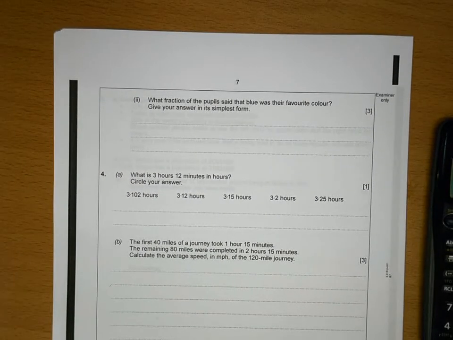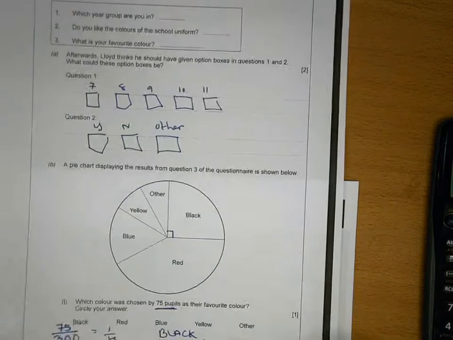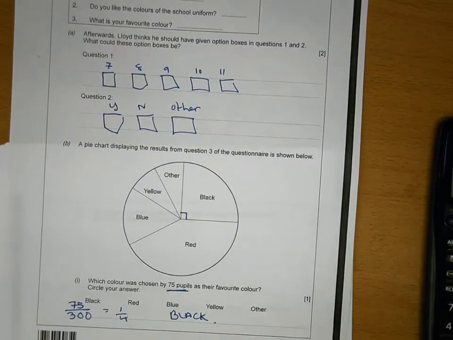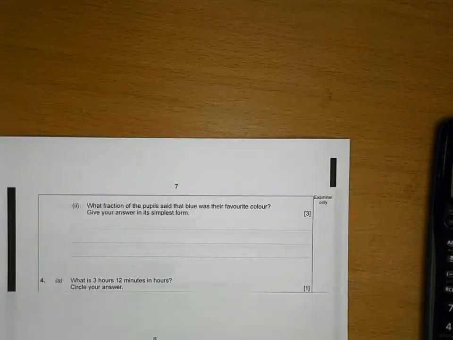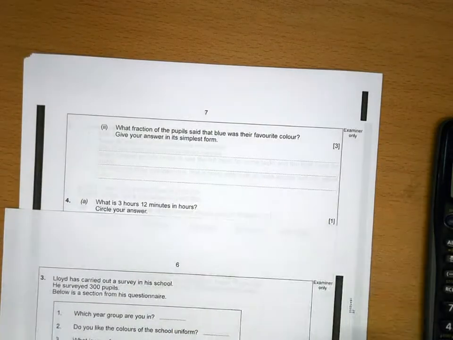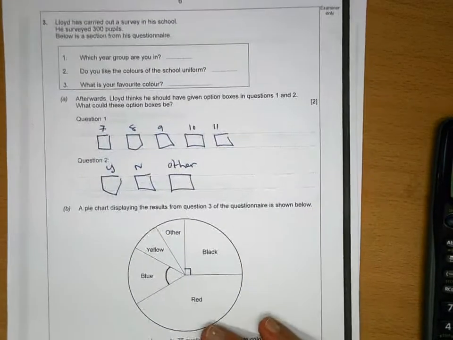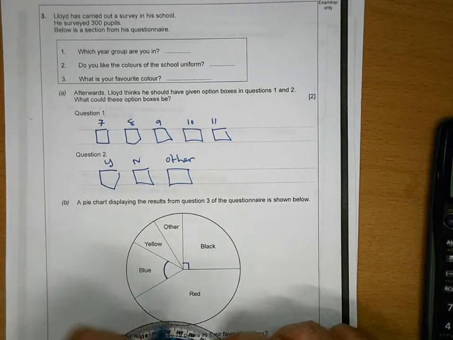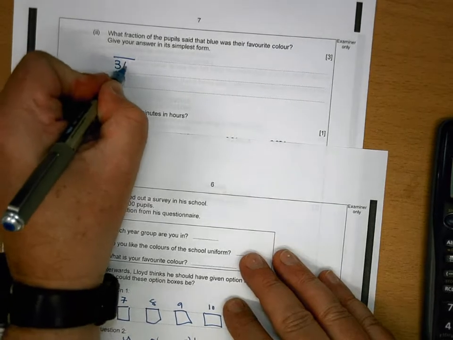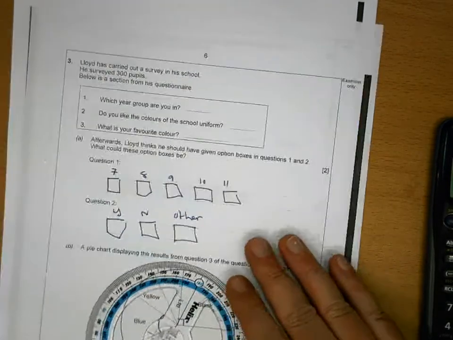Part 2. What fraction of the pupils said that blue was their favourite colour? So Meg, when I said at the start that you didn't need an angle measure, I lied. You do need an angle measure for this. Because in order to work out what fraction said blue was their favourite colour, you actually need to know what that angle is. So you know the whole pie is 360. So this is going to be some angle out of 360. So we need to measure how big the blue angle is.